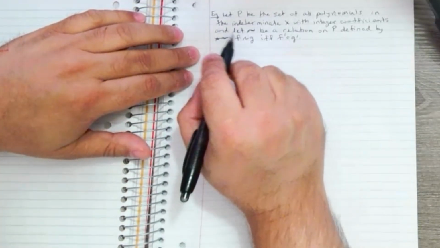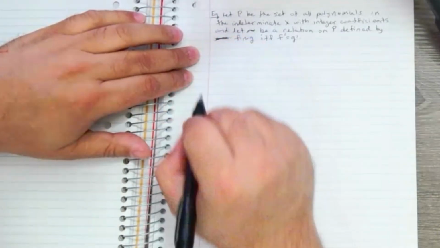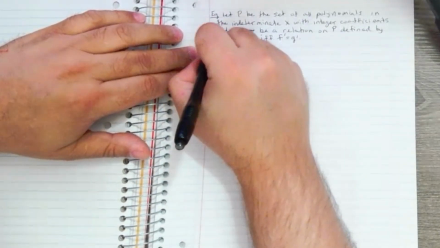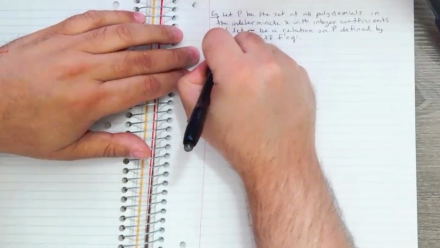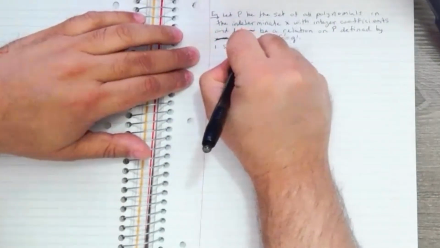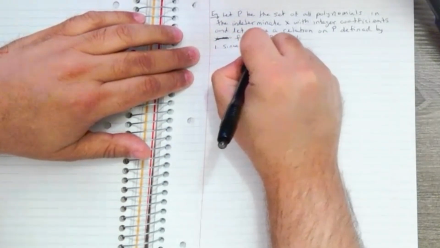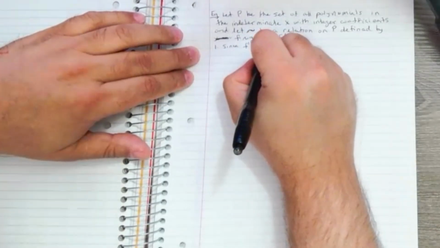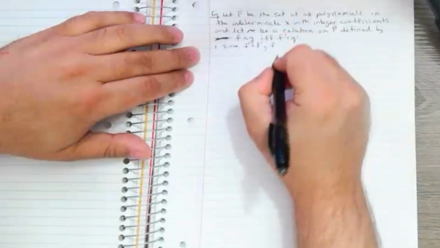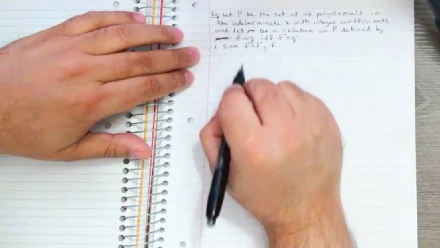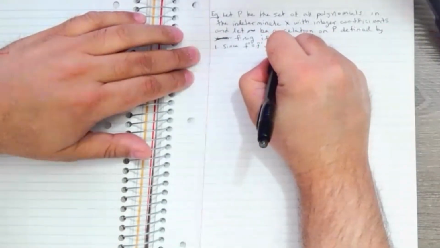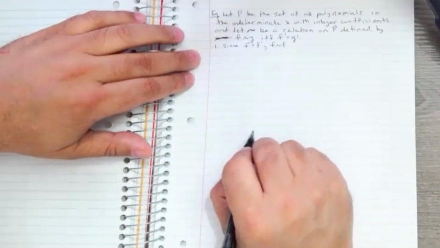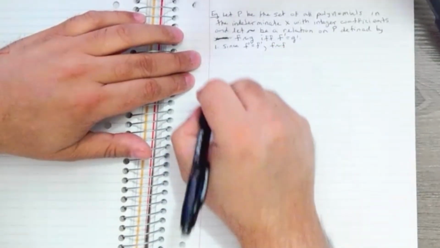So now we want to show that this relation is an equivalence relation. Since it is true that the derivative of a function f is equal to itself, by the definition of the relation tilde, f is related to itself. So the relation is reflexive.